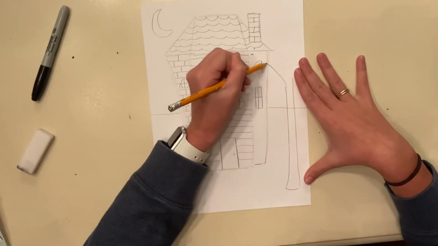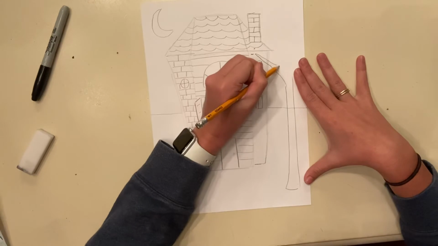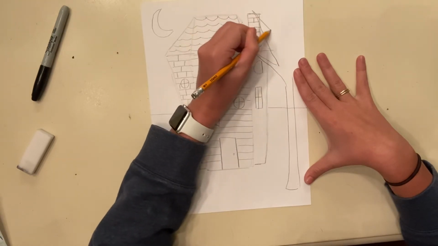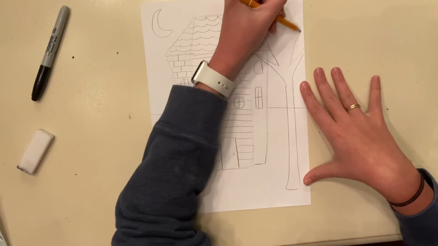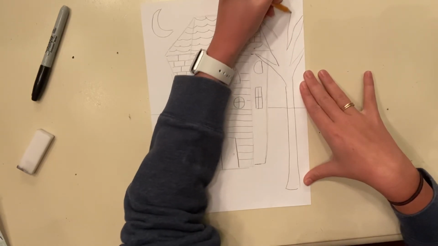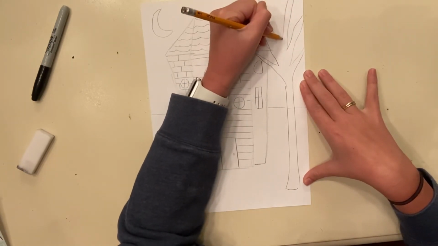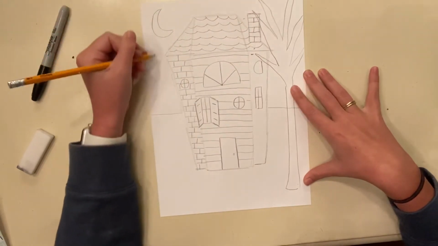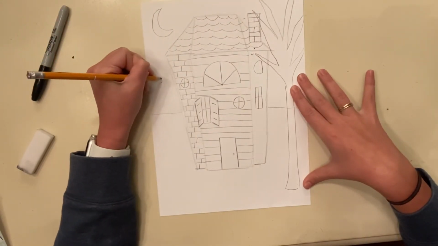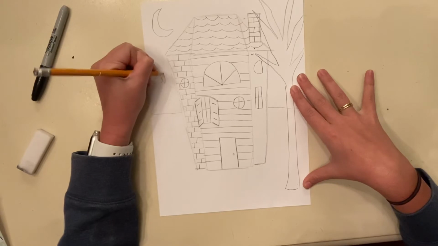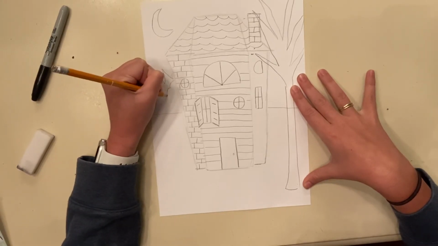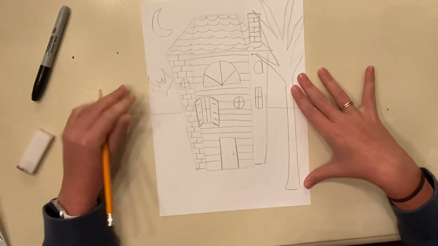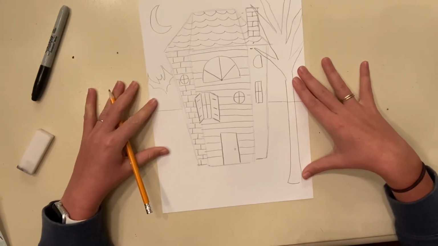That's up to you. Maybe you want to add some birds, or if you're making a spooky house, you can make a little bat. So these things are all up to you.